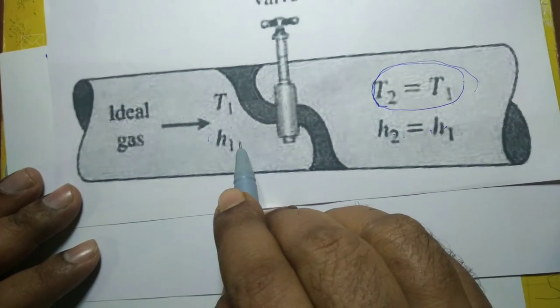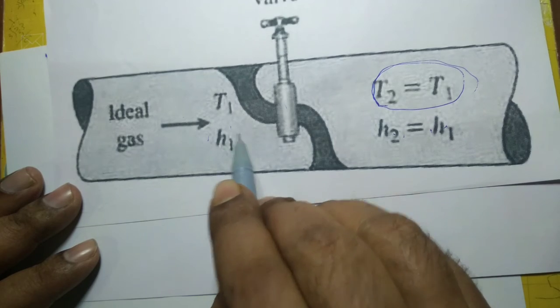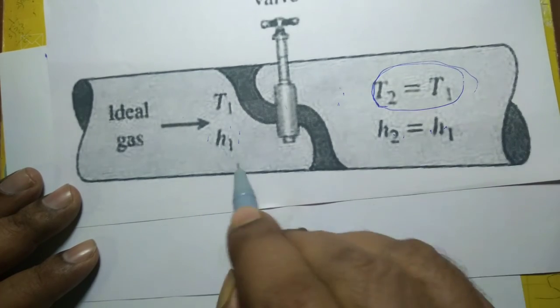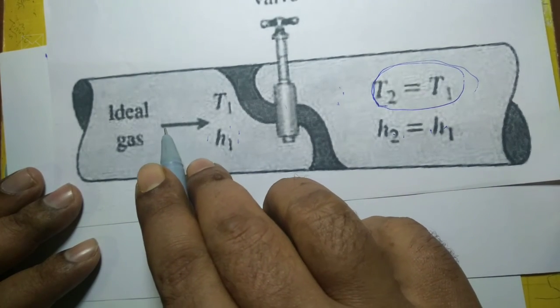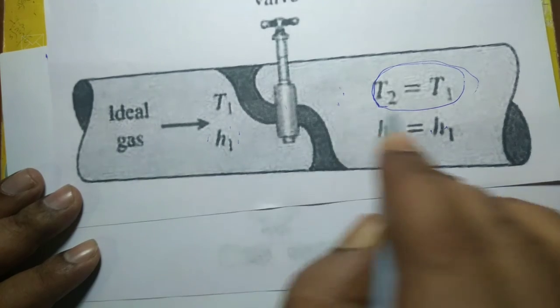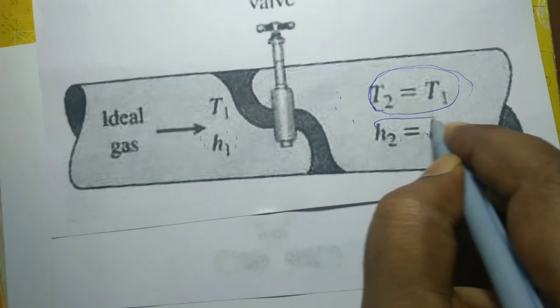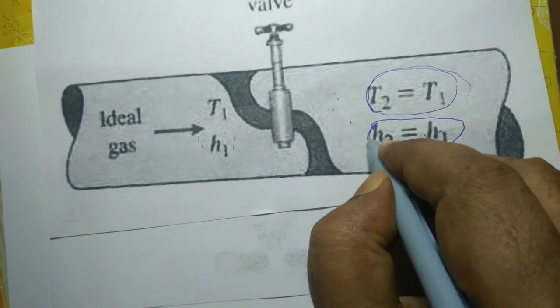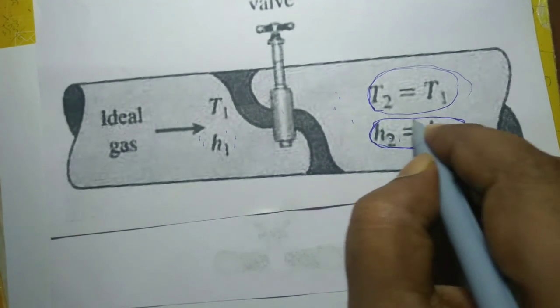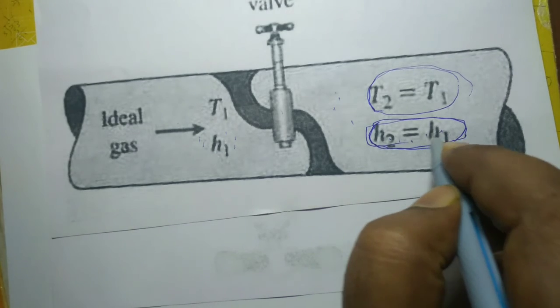Whatever the temperature is here at the inlet, on the upstream side, it will be the same downstream. Suppose the ideal gas is flowing in this direction. So this is the upstream side and this is the downstream side. Since H2 is equal to H1 is the steady flow energy equation that we just derived for a small throttling device.